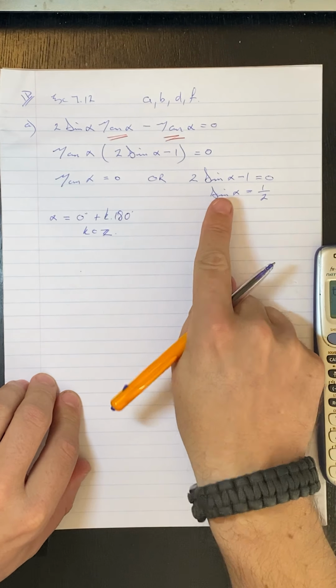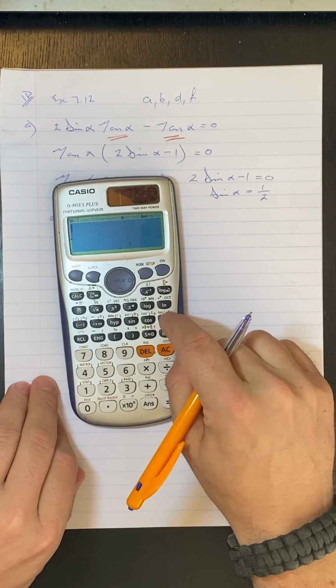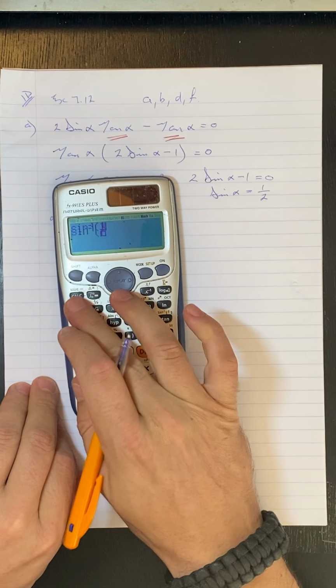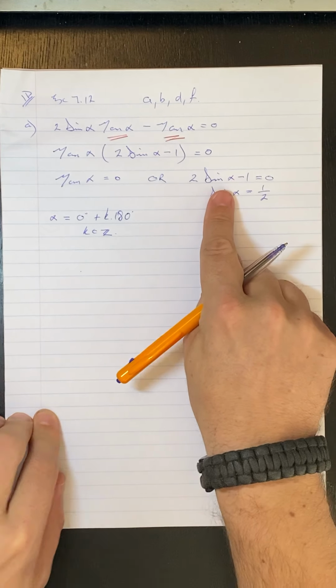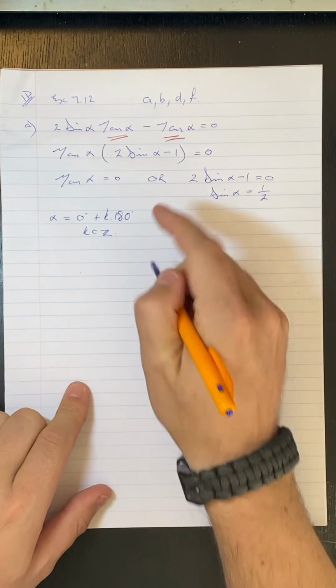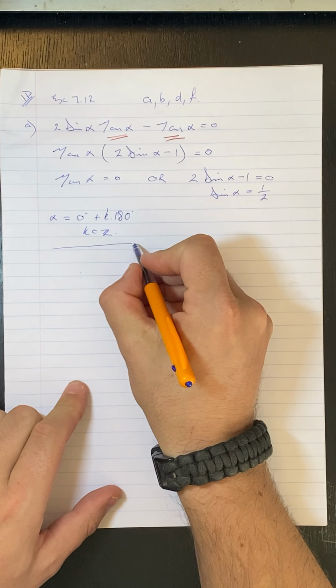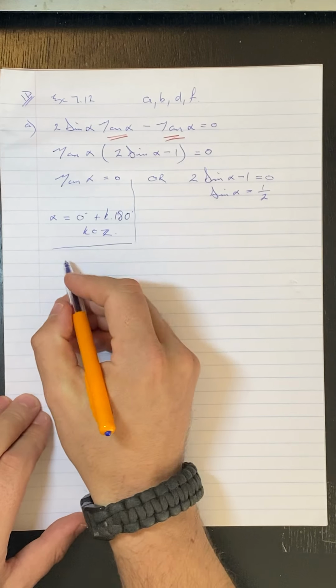All right, let's have a look at this one here. I'm going to go shift sine a half, and we get 30. Now remember, with sine, the general solution has two parts. I'm just going to write it underneath here, just so I can fit everything in. I'm going to write the sine's general solution over here.